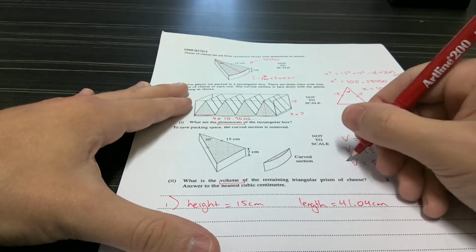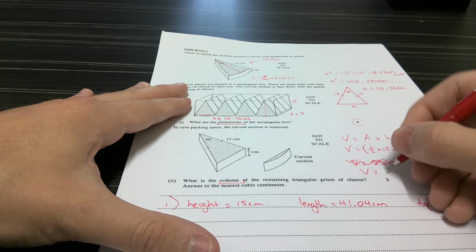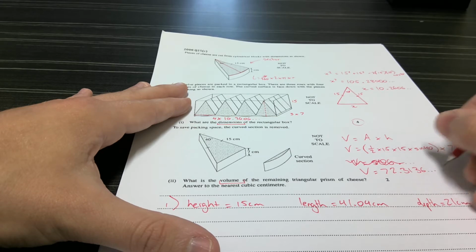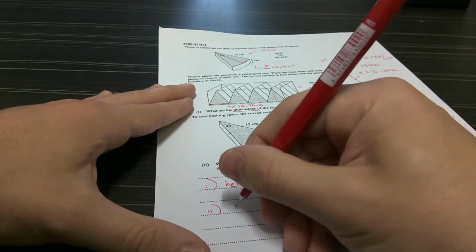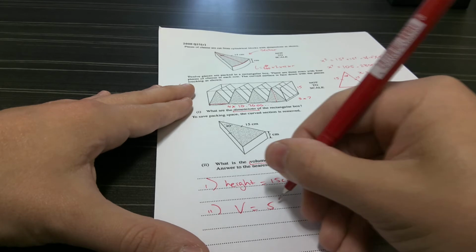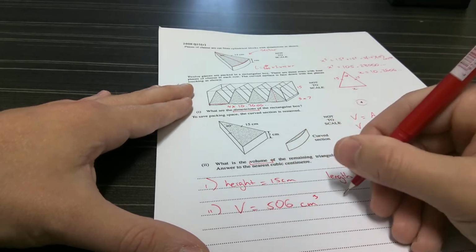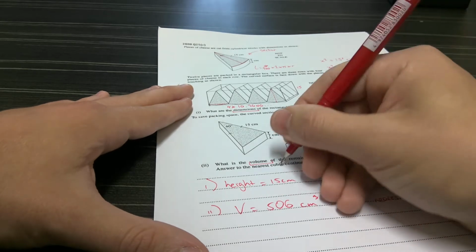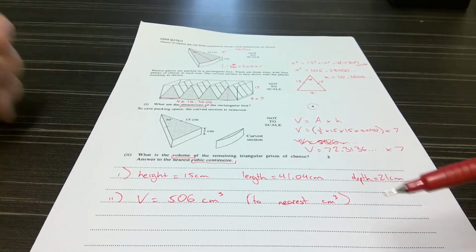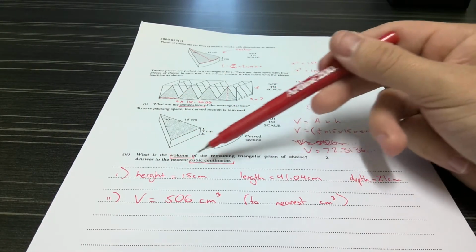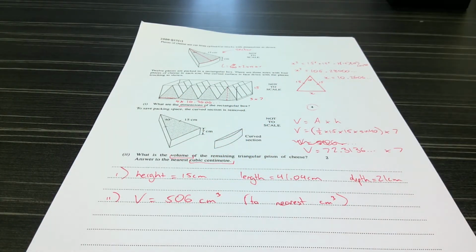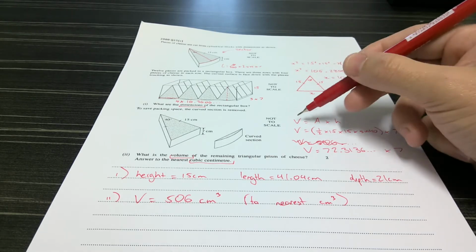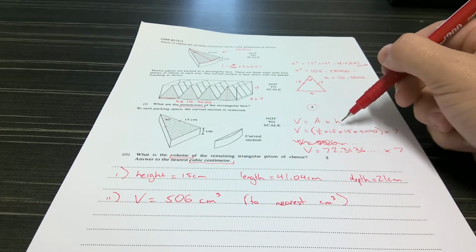What you get is 72.3136... And we're going to just be timesing that by 7. So therefore the volume ends up being 506 centimeters cubed to the nearest cubic centimeter. The question's telling me the answer to the nearest cubic centimeter. So we have 506 centimeters cubed. And that's all using this volume formula for prisms. Volume is the area times the height.